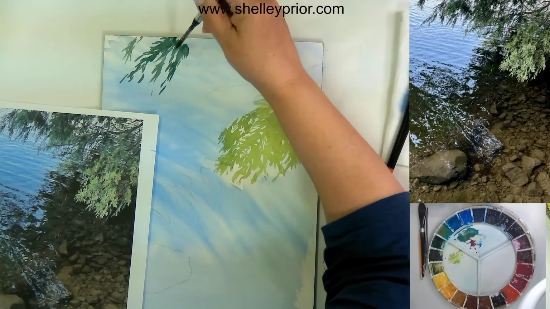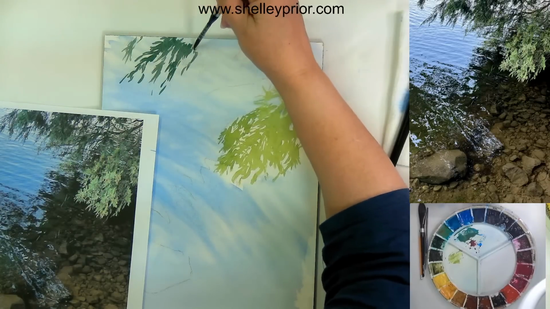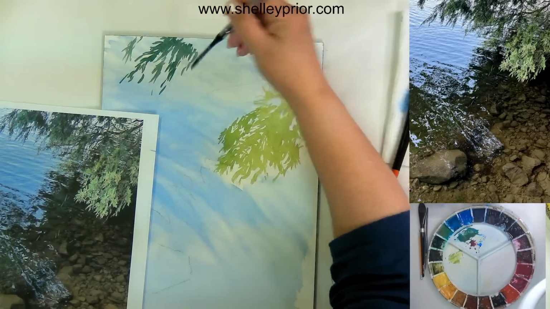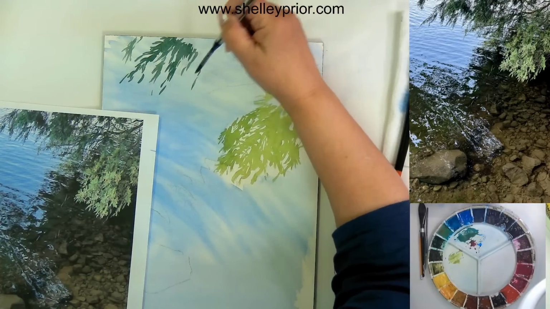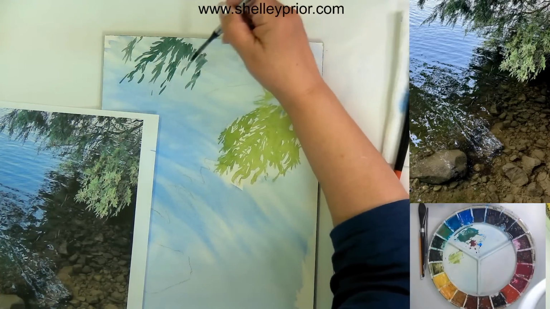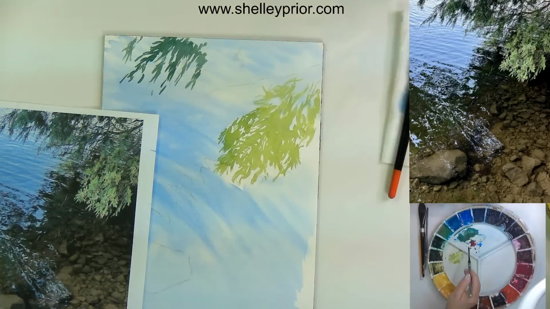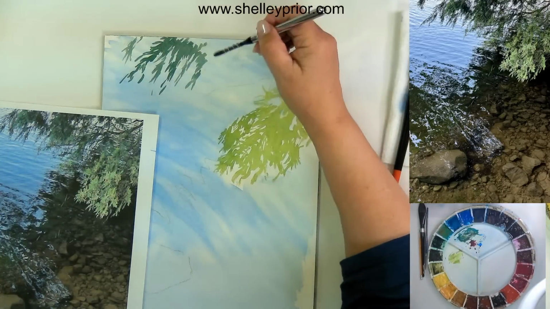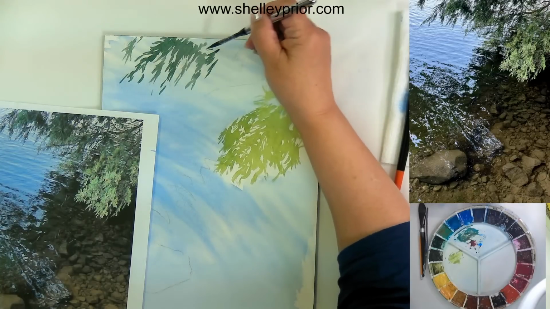But I like this variation in the greens. I'm going to add a little bit of that even down in here because right now this looks a little flat, right? So lots of little bits of the water still showing, peeking through those trees. But it's quite a bluish green for evergreens.